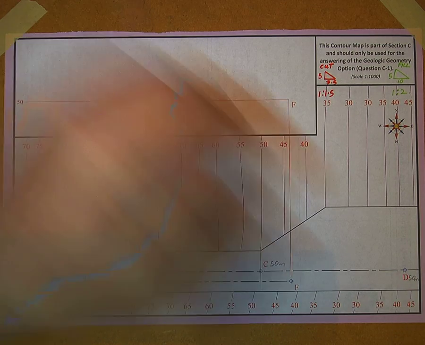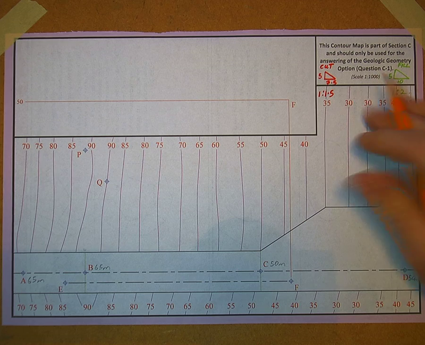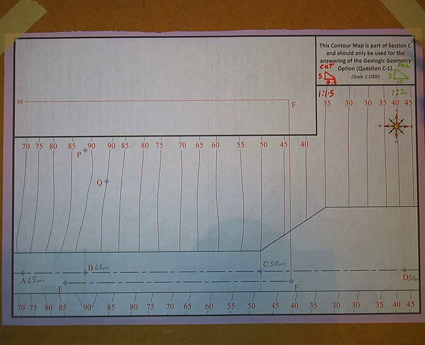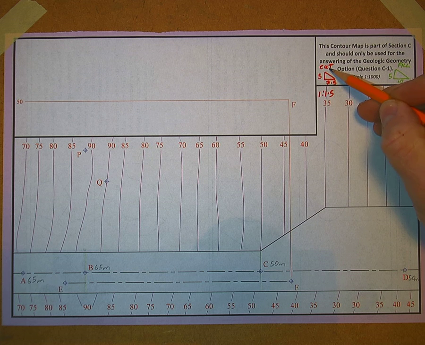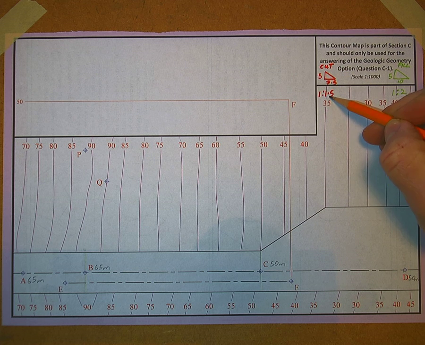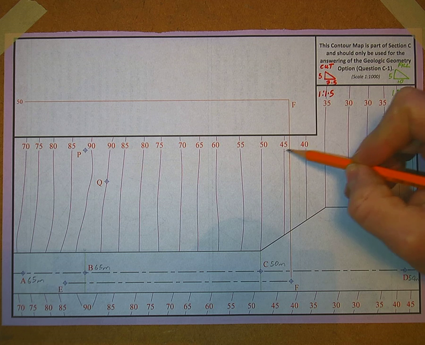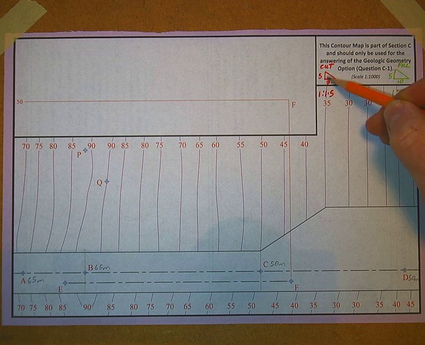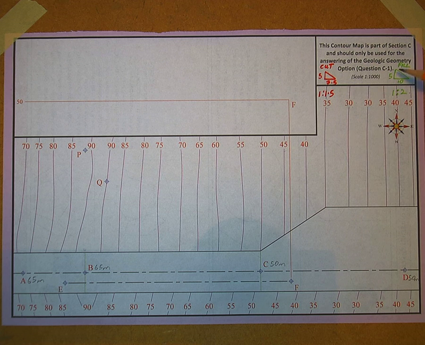The first thing we want to write out, in the corner of the page somewhere out of the way, is our cut and our fill slope. Our cut ratio is 1 in 1.5. We're at 5 metre vertical intervals, so for every 5 metre rise in the cut, we have to come out 7.5 metres. And likewise for the fill, it's 1 in 2, so for every 5 metre drop in the ground, we have to come out 10.